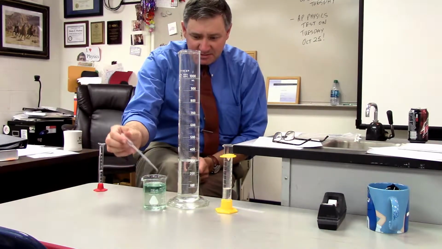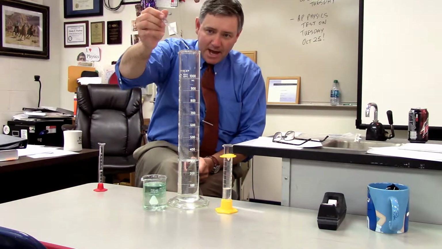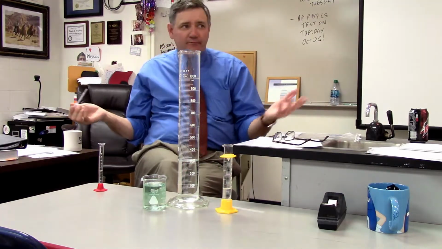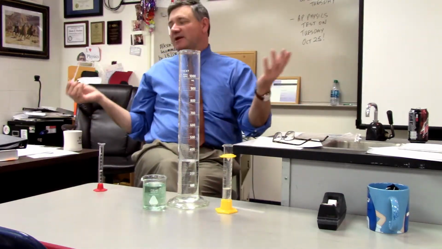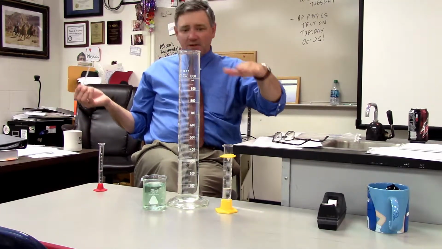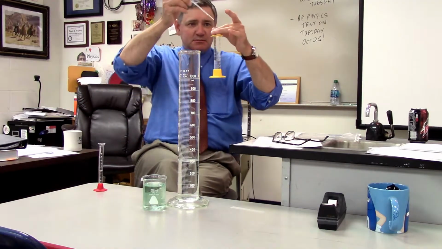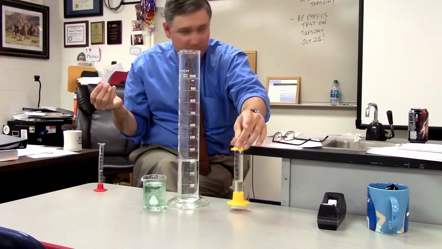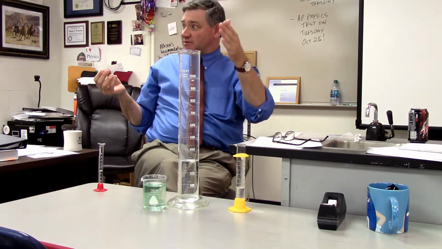If I take this and add a drop to this, nothing happens. Theoretically I've added a drop, but it's not going to change anything that I can measure. Now, I add a drop to this, and that's going to make a difference, because that's measured to the nearest tenth.